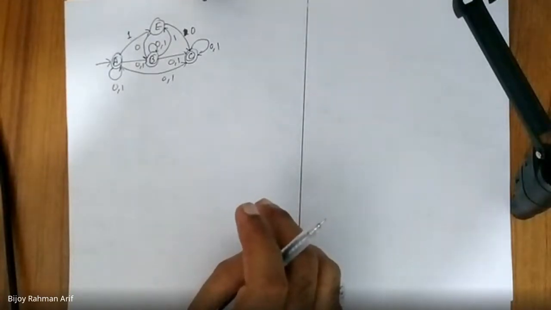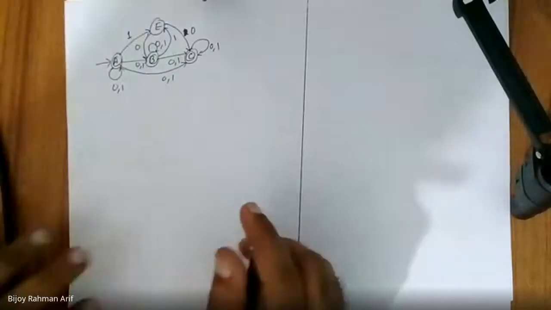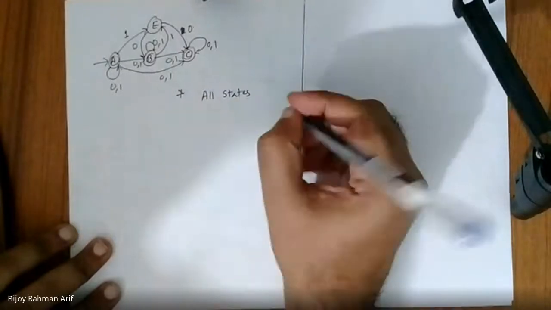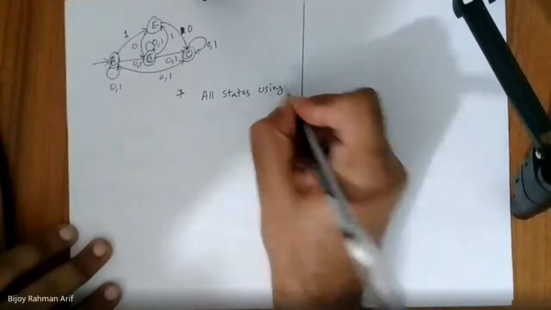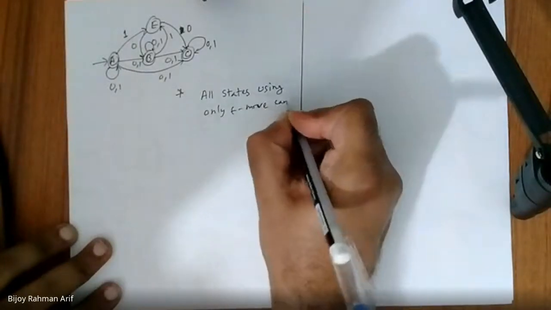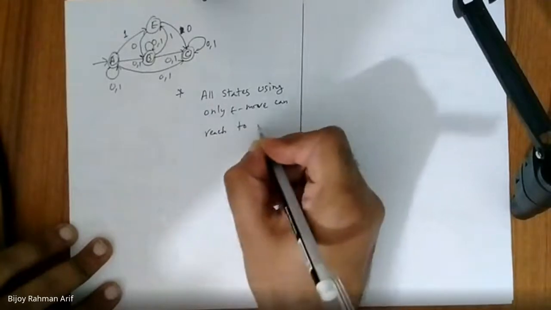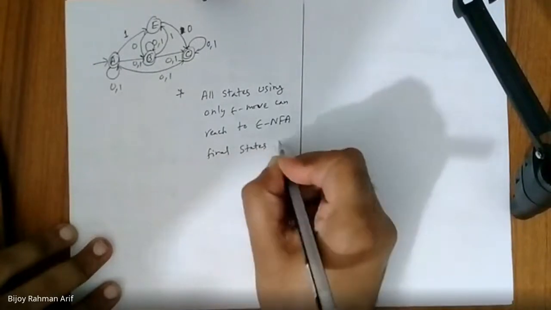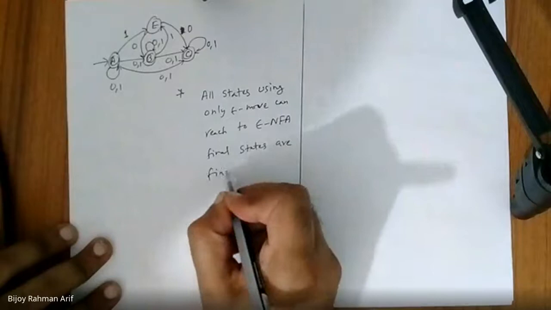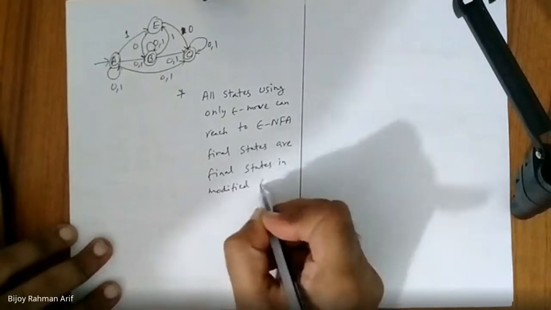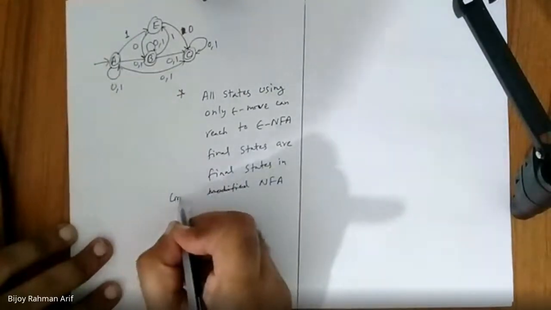How can you define the epsilon move as a final state in that? So, all states with epsilon cost are the final state. All states using only epsilon move can reach the epsilon NFA final states, and those are final states in the modified NFA, or the converted one.